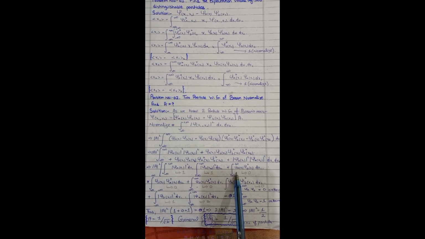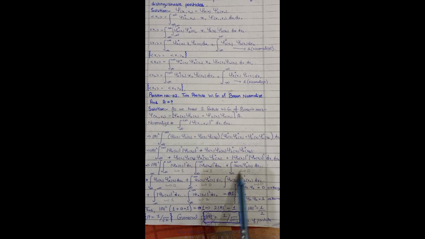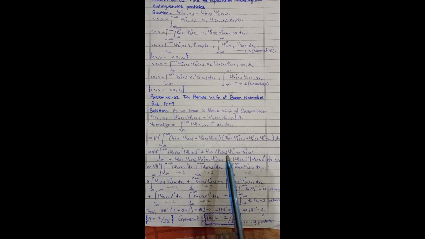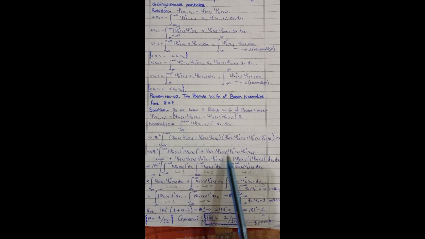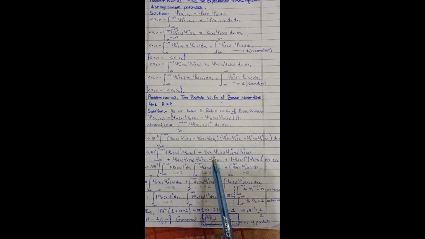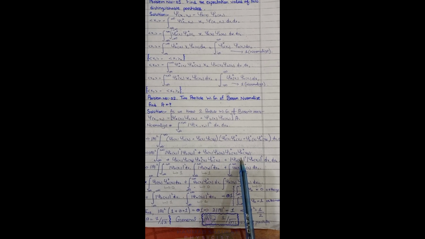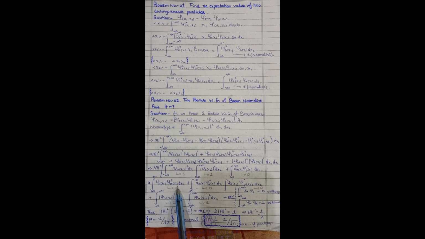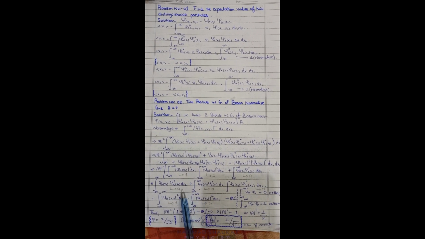So psi A x1 psi B star x1, and this integrated over dx1. Similarly, the second parameter, x2 and x2, comes in another single integration, psi B x2 psi A star x2. Okay, similarly for the whole procedure.